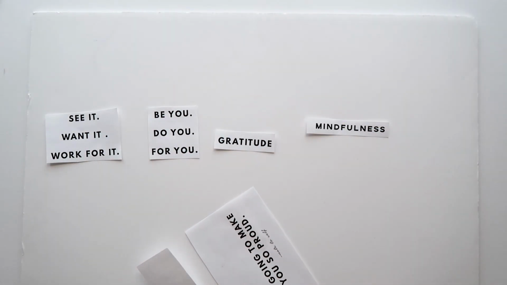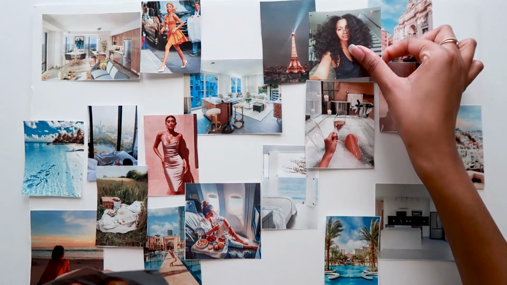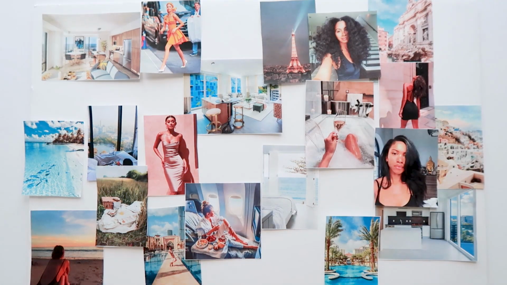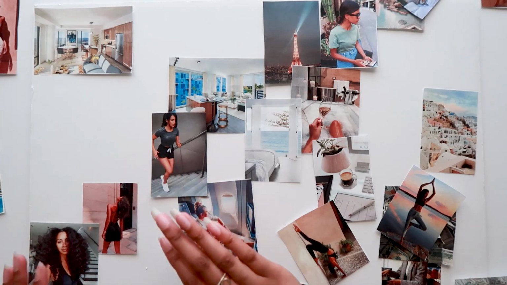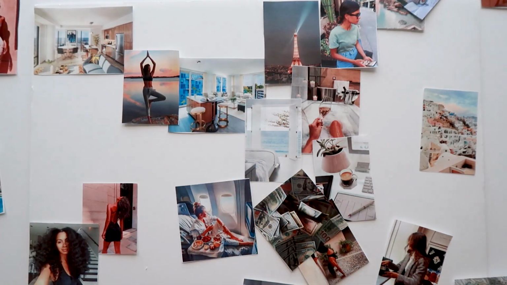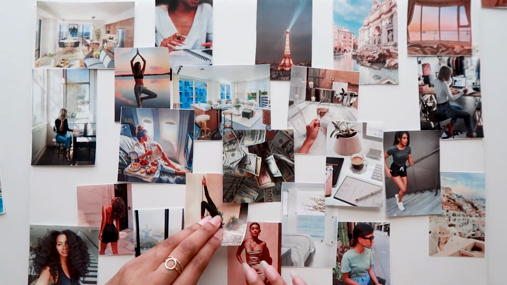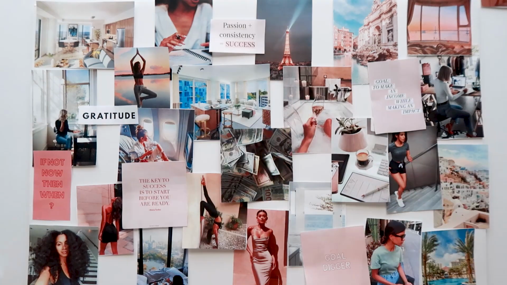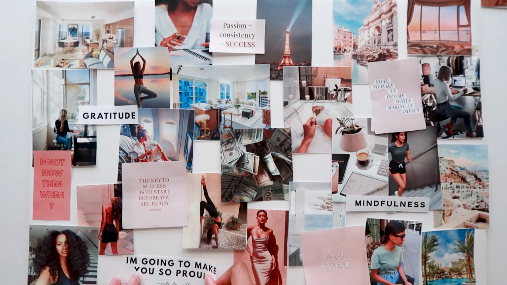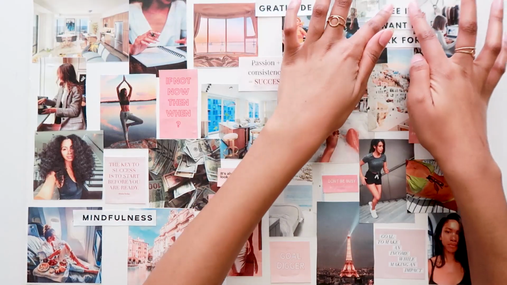So once you have cut out all of your images, your quotes, your keywords, it's time to glue it down. I would suggest that you arrange the images and the quotes and keywords the way you want before you glue them down. I also noticed that if you overlap the images and quotes and keywords on top of each other, it makes it look a lot more aesthetic than putting each of the images just right beside each other. So once you have glued everything down, your vision board is done.